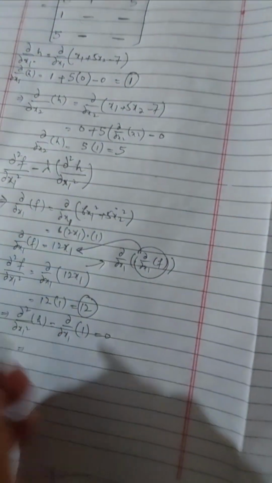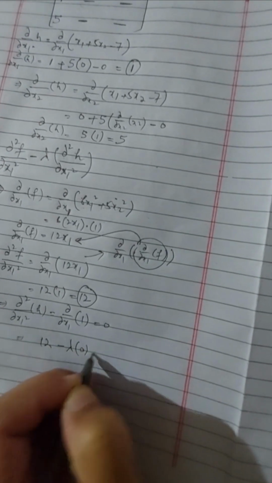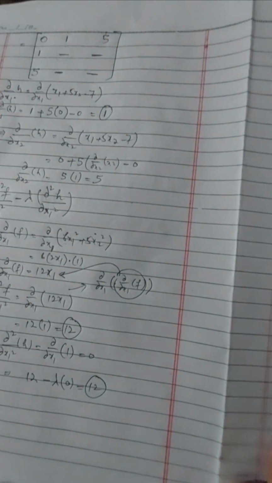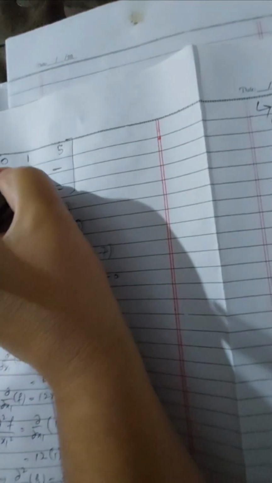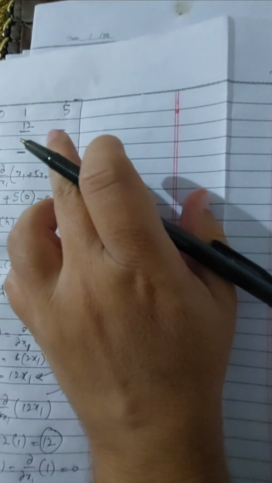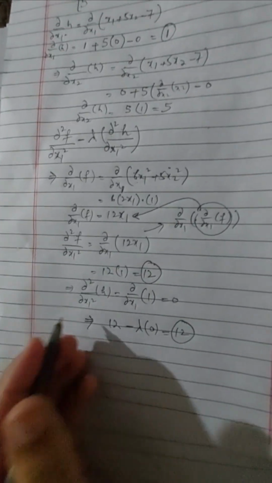Putting the values over here, we get 12 minus lambda into 0, so we get a value of 12. Now we need to find the next value.